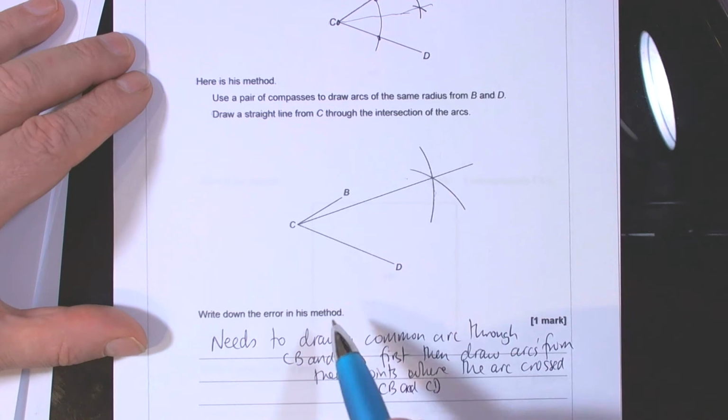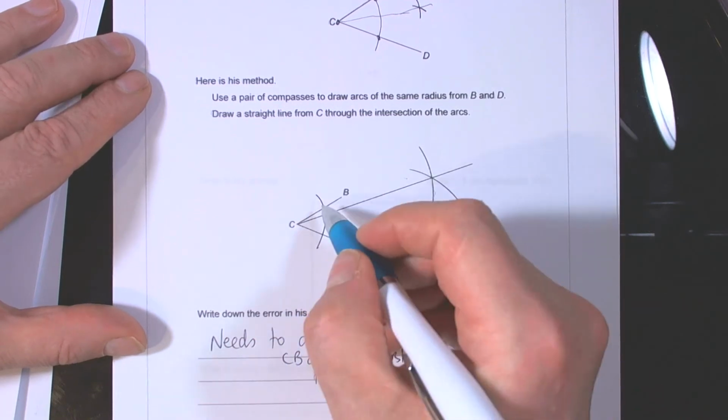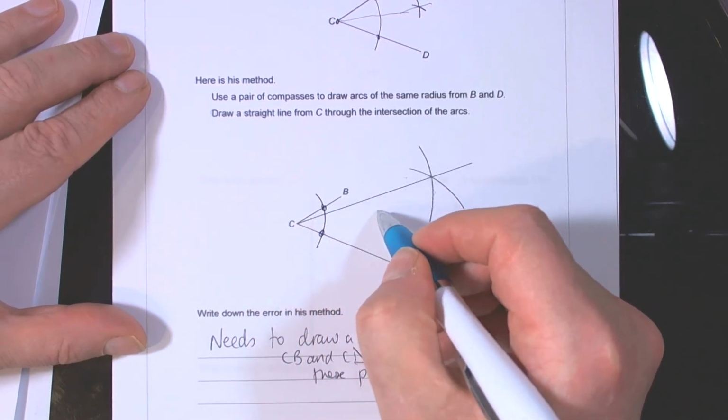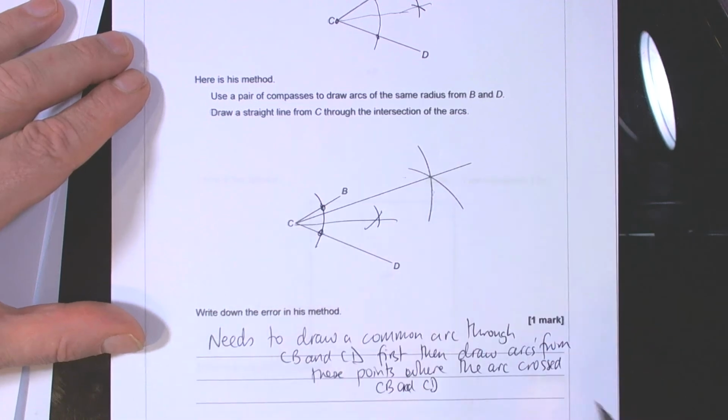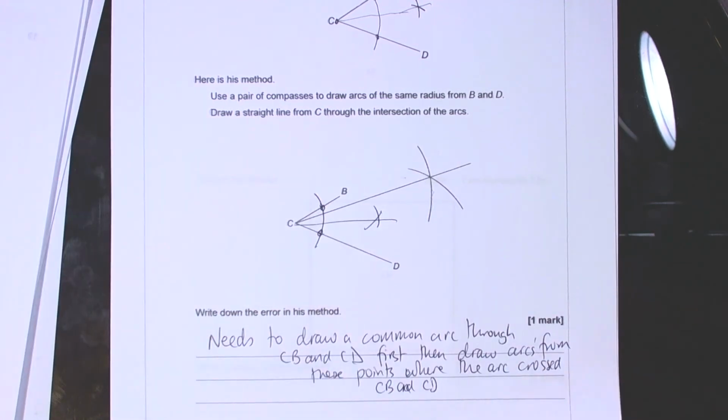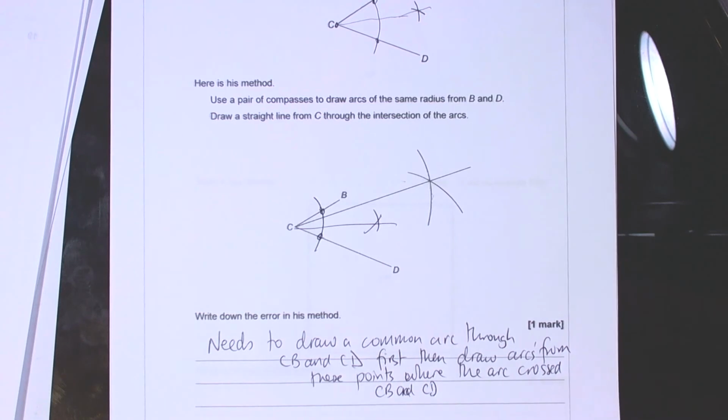Okay, so basically we should have a common point there and a common point there, and then draw the arc through them. So that's how that one could have been done.